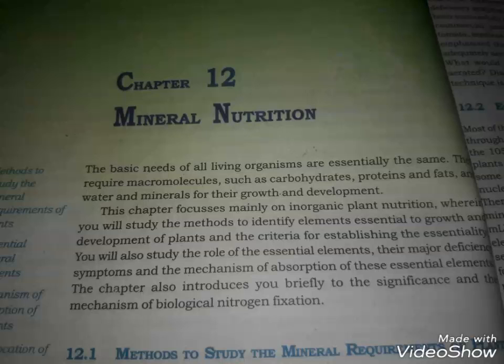Fate of ammonia. At physiological pH, the ammonia is protonated to form NH4 plus ion. While most of the plants can assimilate nitrate as well as ammonium ions, the latter is quite toxic to plants and hence cannot accumulate in them. Let us now see how NH4 plus is used to synthesize amino acids in plants.